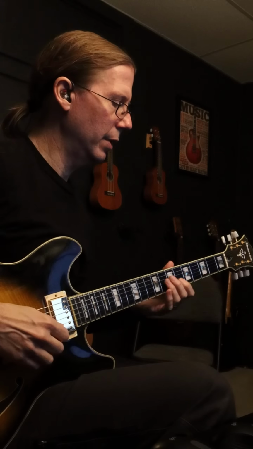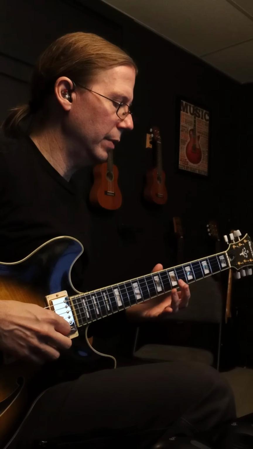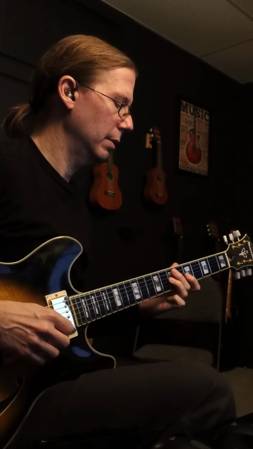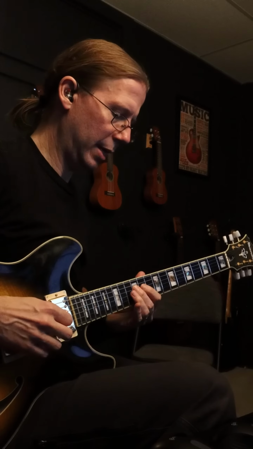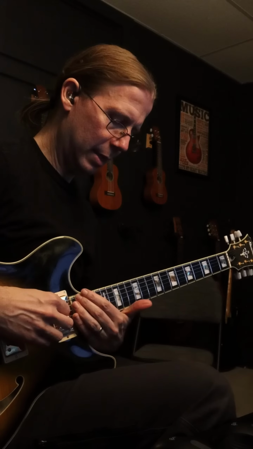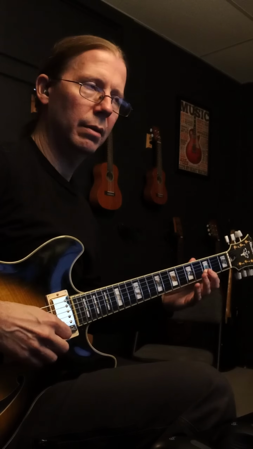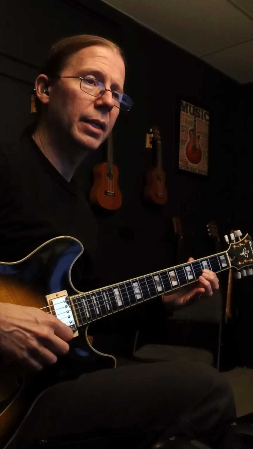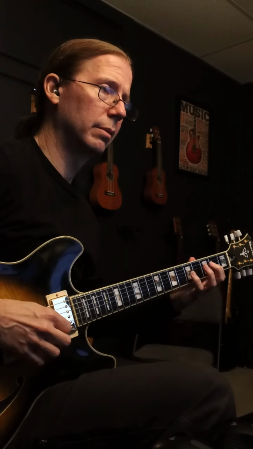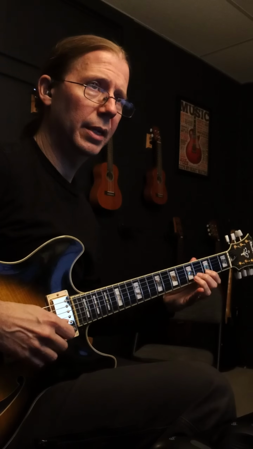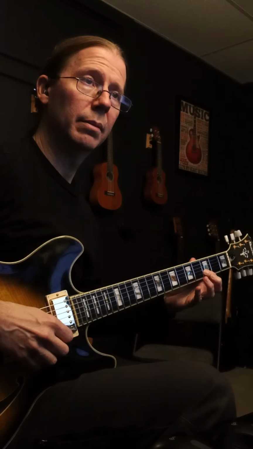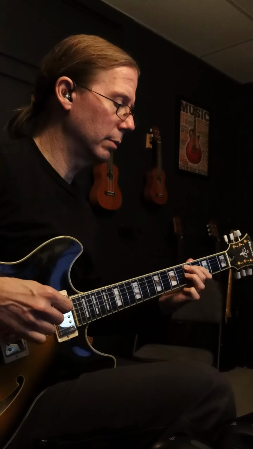Because we have this note in a few different spots on the neck. So we can decide to play that with first finger, and then we can play something just above it, let's say I'm thinking in D7.